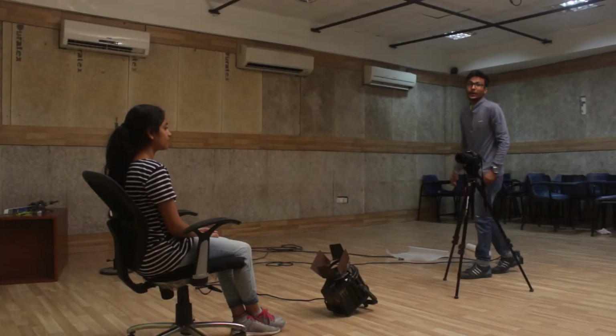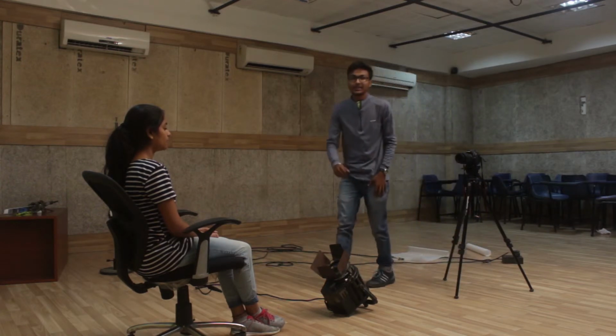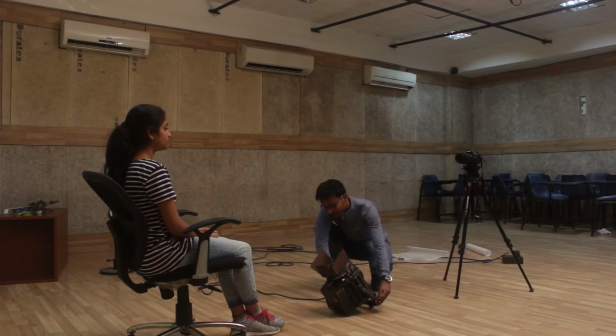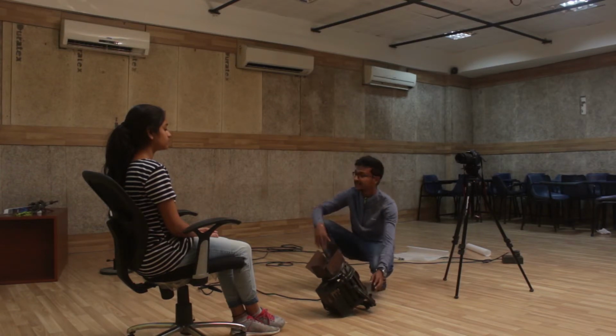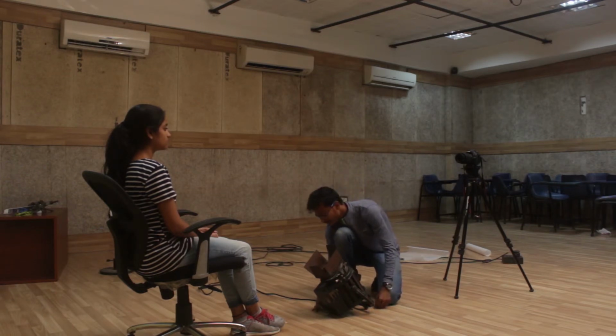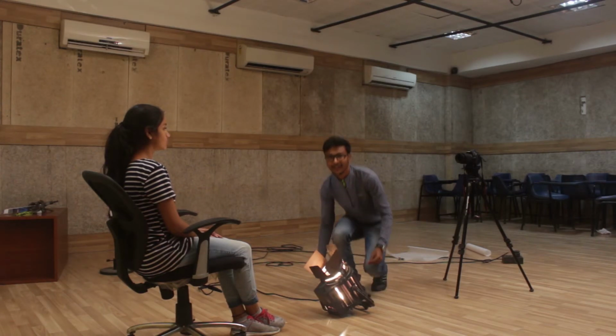So moving on to our next mood, which is a horror mood. Okay, now I have placed the baby light at a low angle. You can see I have removed the light stand and put the light on the ground. Let's see what effect it has when we switch it on. House lights off.